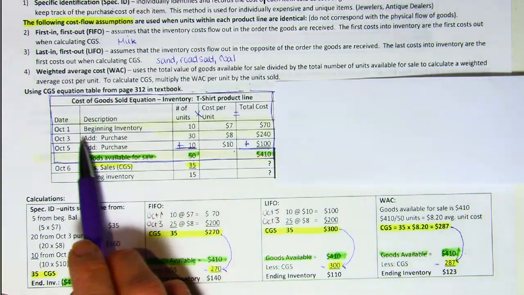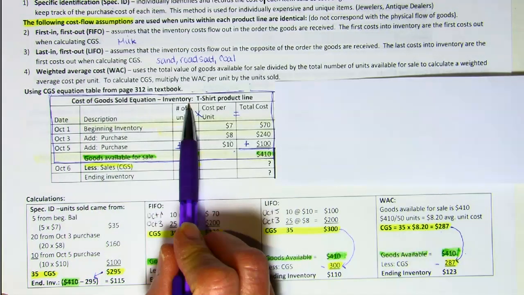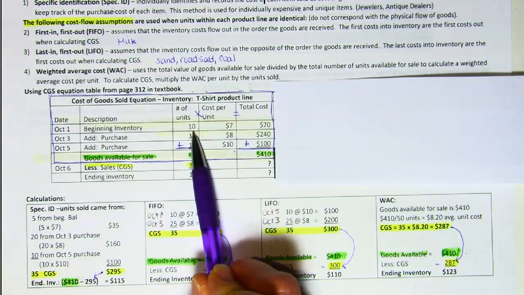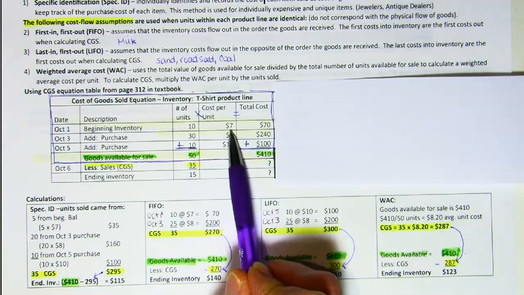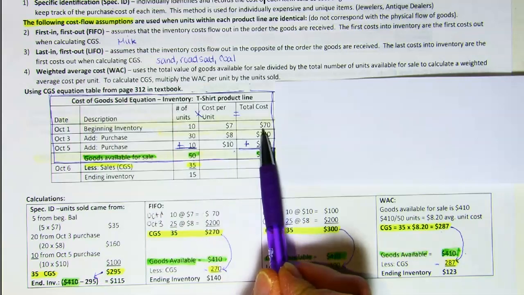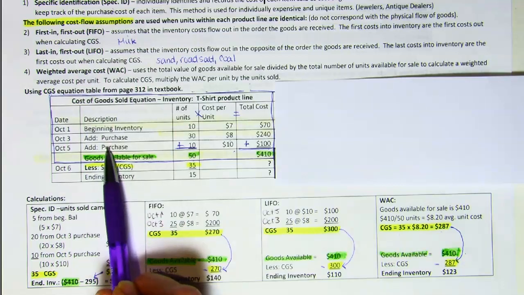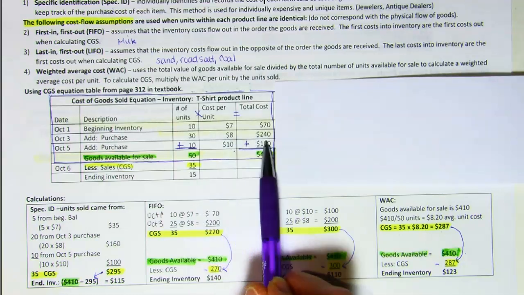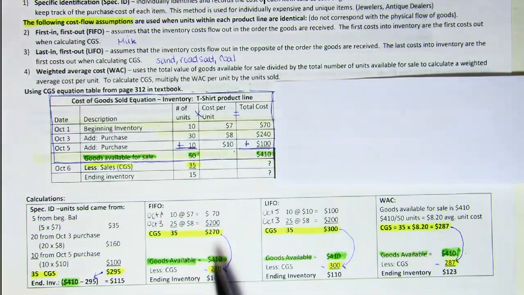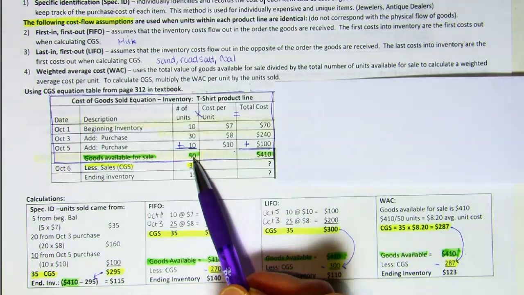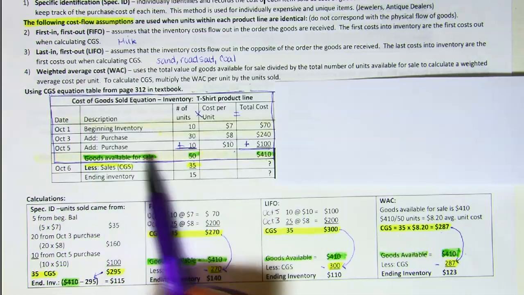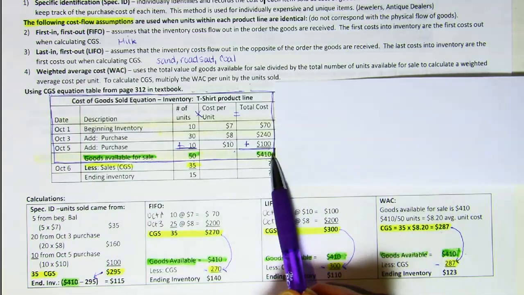You take the beginning inventory, and this is done, by the way, for each item that you own. You take the beginning inventory in units, you multiply by what you paid for those items to get the total cost. And then you add in each purchase in chronological order. The number of units times the unit cost equals the total cost. And finally, you add down the number of units, that gives you the number of units available for sale, and then the dollar value of those units, that gives you the cost of goods available for sale.